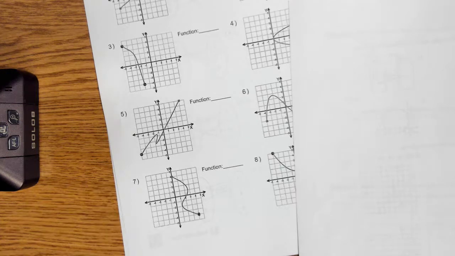We have a review on the back table. If you finish this, I would suggest that you start the review. Tomorrow you will again be working on the review. You have an assessment that will be Thursday and Friday. It is going to be 19 questions. It will cover everything from the beginning of school until now, which we've been spiraling all along.